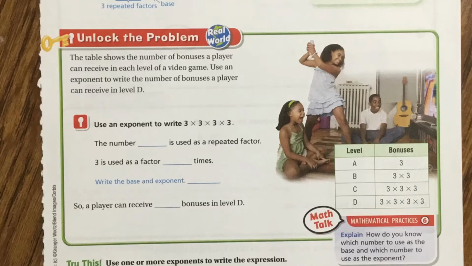Okay, so this is breaking it apart for me first. So it's saying 3 times 3 times 3 times 3. So what is my base number there? 3. My base number is 3. 3 is used as a factor how many times? 1, 2, 3, and 4. So my base is 3 and my exponent is 4.